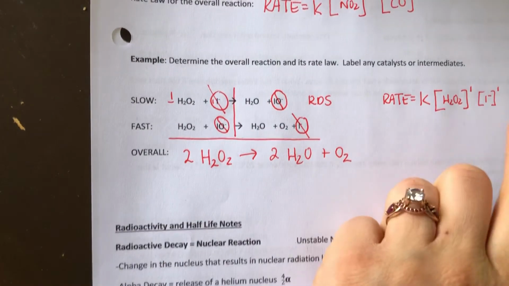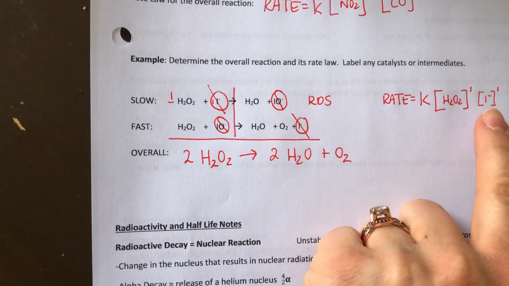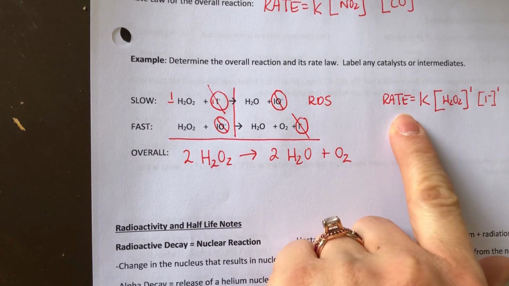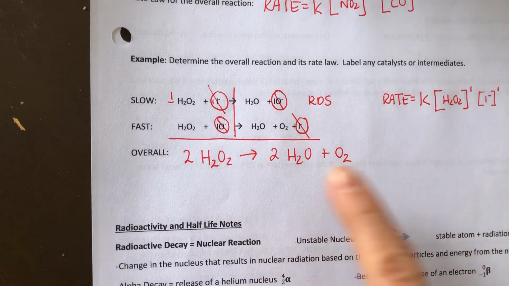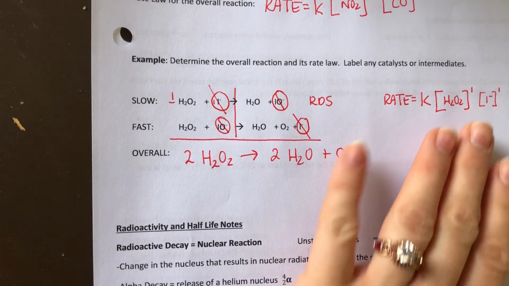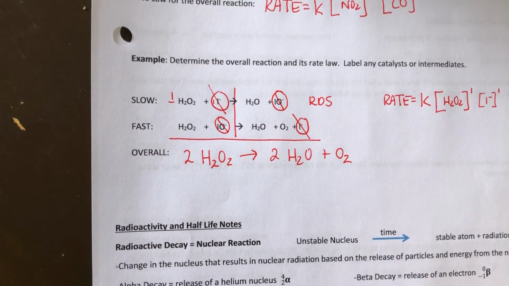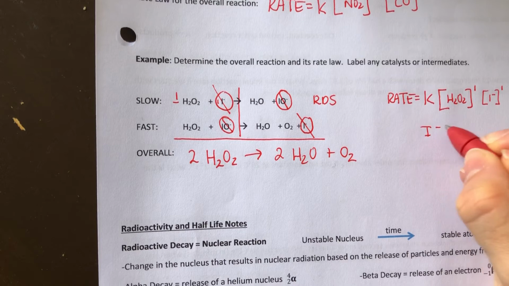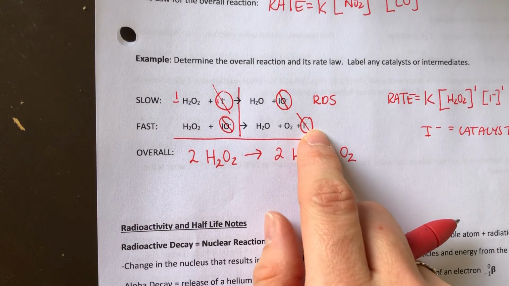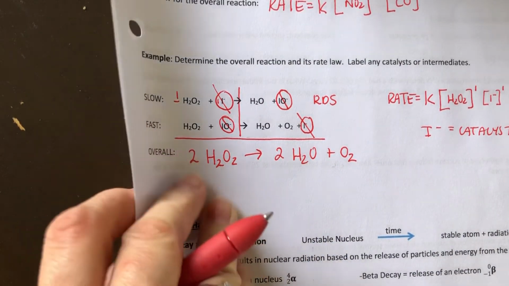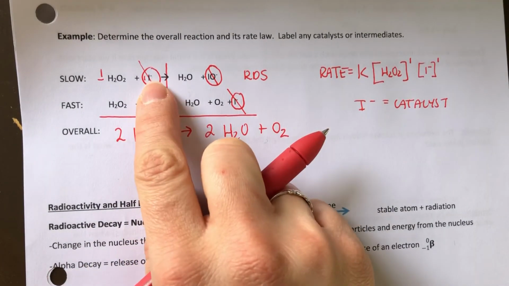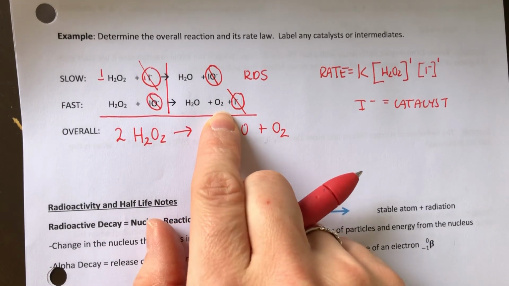Now, if you notice, the iodide ion affects how quickly the reaction takes place, right? If we double the concentration of iodide, we're going to double the rate. However, that is not part of the overall reaction. So something that affects the rate but doesn't show up in the overall reaction, can you think of what that is? It's a catalyst. I minus is a catalyst, right? We use it up in the rate determining step and it's reproduced later. So remember, we say catalysts are not really part of the reaction. Well, they're not part of the overall reaction. They're part of the steps though, because we use it up, but then we remake it.